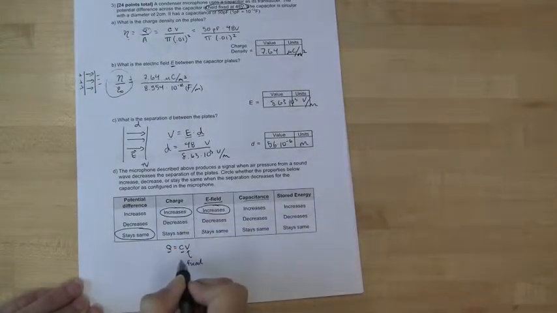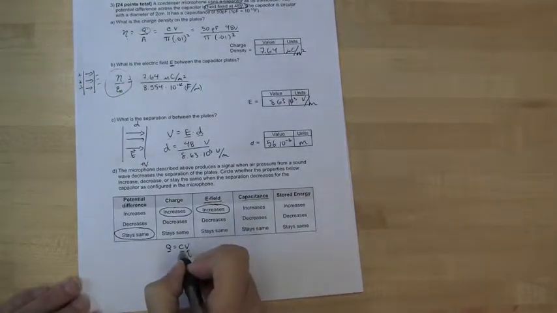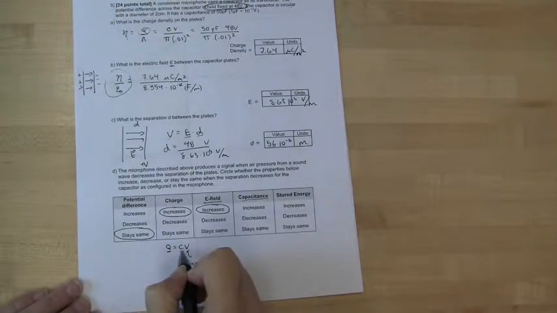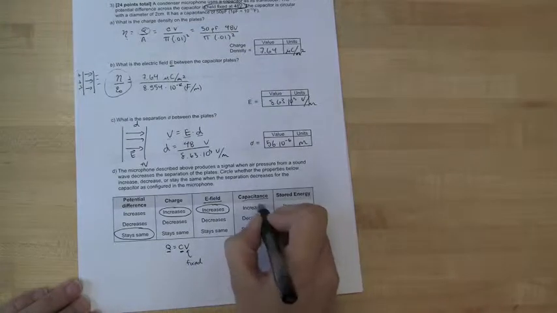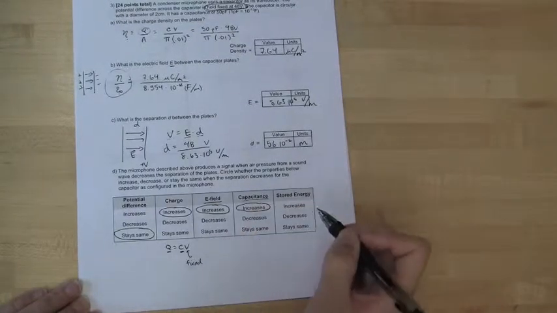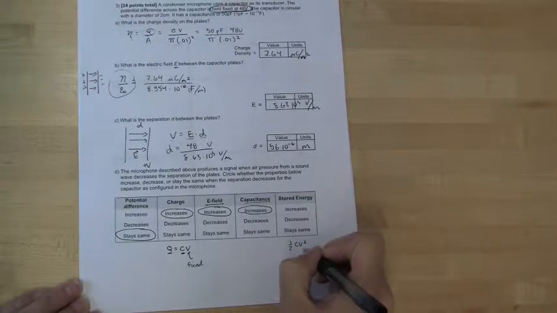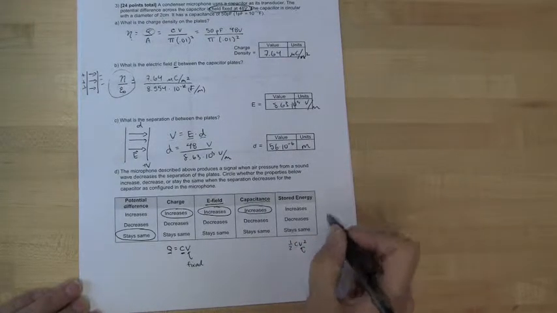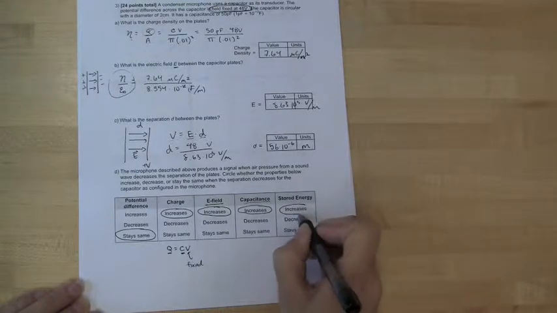So if the charge density, the total charge, increases, then we know that the capacitance must also increase because V is fixed, Q went up, so C has to go up. And the stored energy is 1/2 CV squared. So if V is fixed and C goes up, then the energy will also increase.